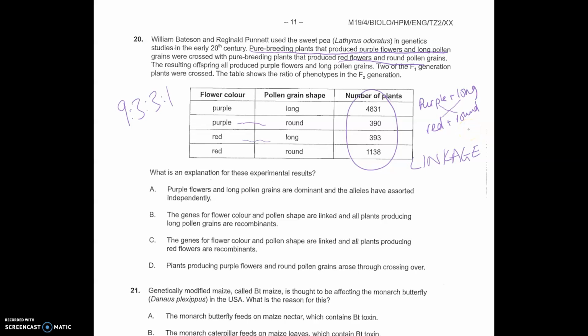So now let's look at the statements. Purple flowers and long pollen grains are dominant alleles and have assorted independently. No, because we are showing linkage. The genes for flower colour and pollen shape are linked, yes, and all plants producing long pollen grains are recombinants. No, so not B. The genes for flower colour and pollen shape are linked, yes, and all plants producing red flowers are recombinants. No, so not C, which leaves us only with D, but let's just check it. Plants producing purple flowers with round pollen grains arose through crossing over. Yes, because purple and round is one of our recombinants, so it must have been formed through crossing over. So the answer there is D.